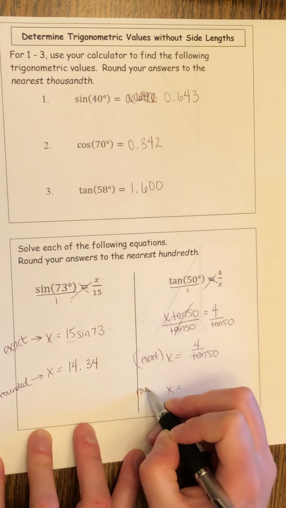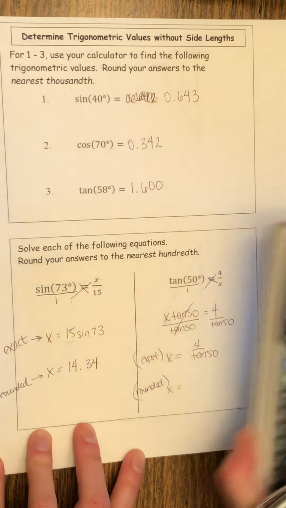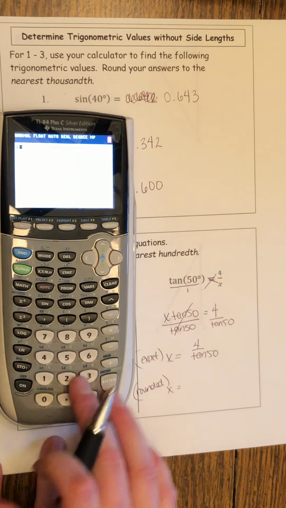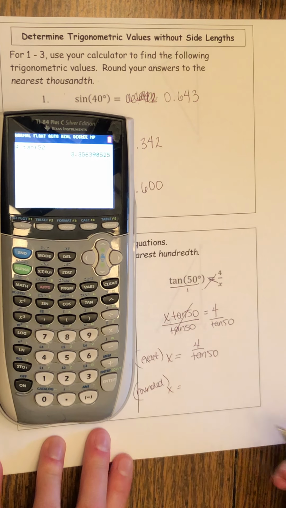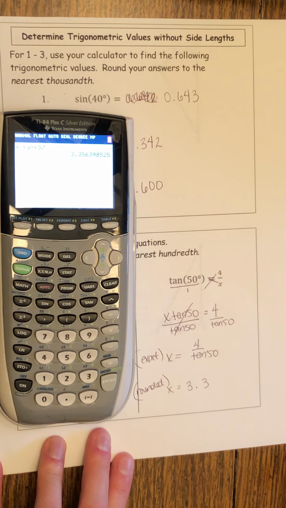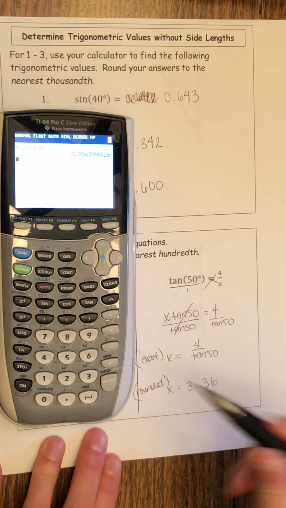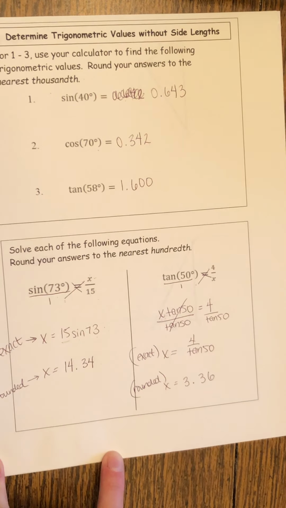Now I'm going to figure out the rounded answer. So I'm going to type this into my calculator. So I type 4 divided by tangent of 50, push enter. I get 3.3, the next digit is a 5, but the one after that is a 6. So I'm going to bump that next digit after the 3 up to 6.